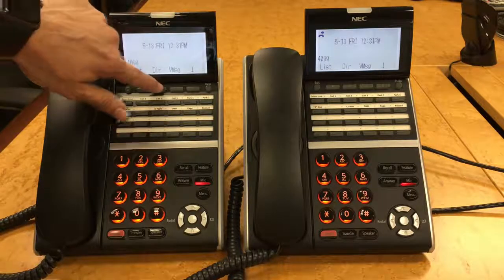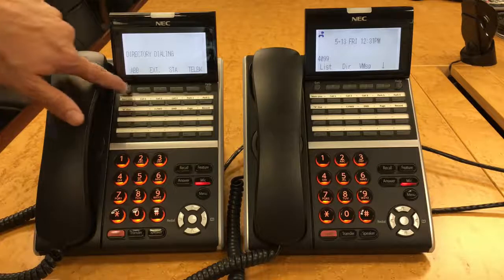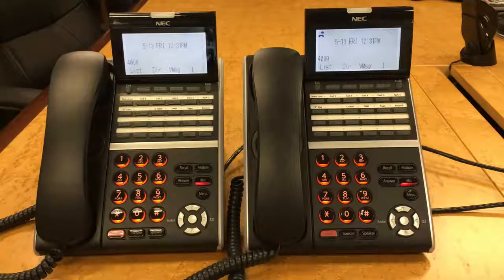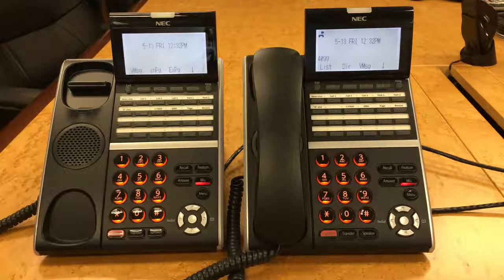Directory soft key accesses the programmed system-wide speed dials, or ABB, extension list, station speed dials, and telephone book. The voice message soft key accesses the voicemail platform, which we will go over later. If you lift the handset, the soft key features change to voice message, internal page, and external page. These paging features can be easily accessed on your DSS1 touch keys, which we will go over in a bit.